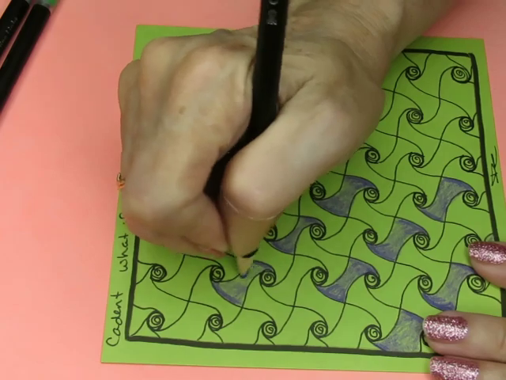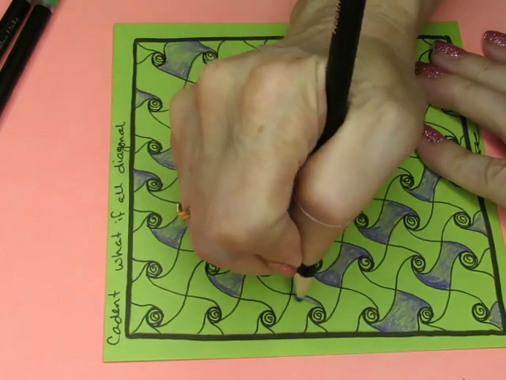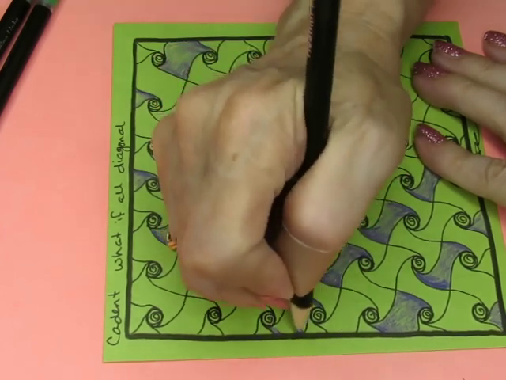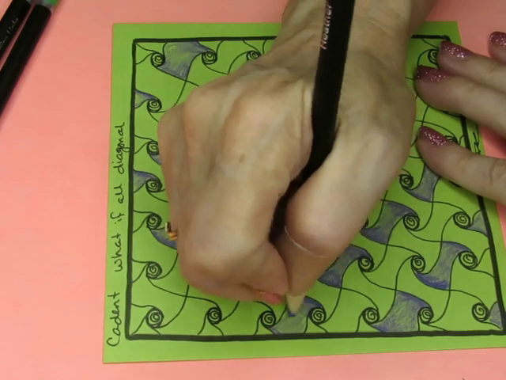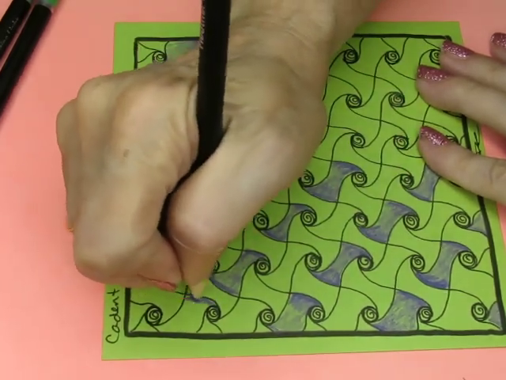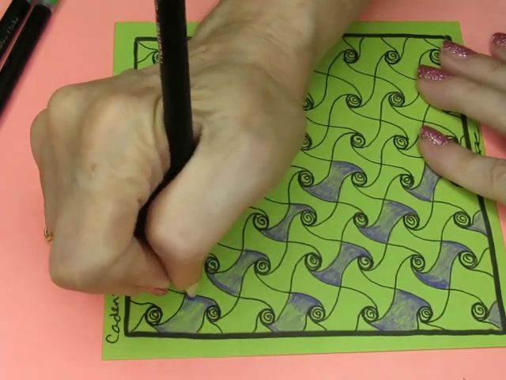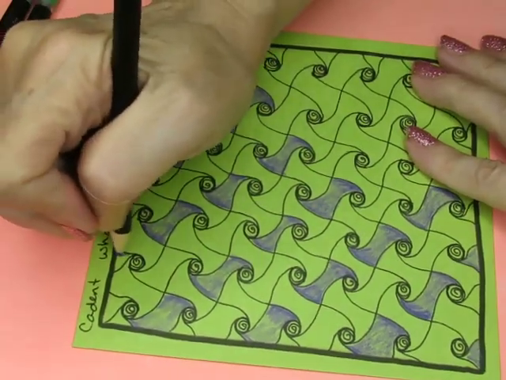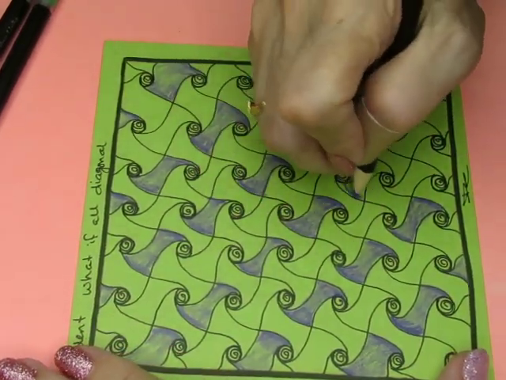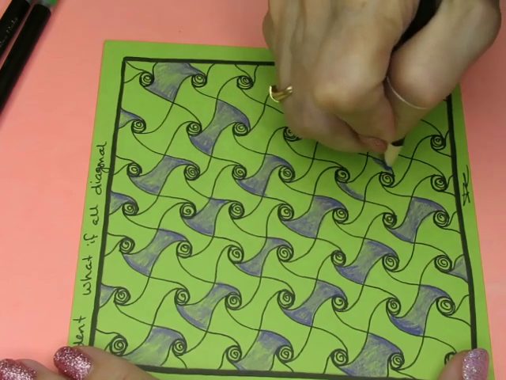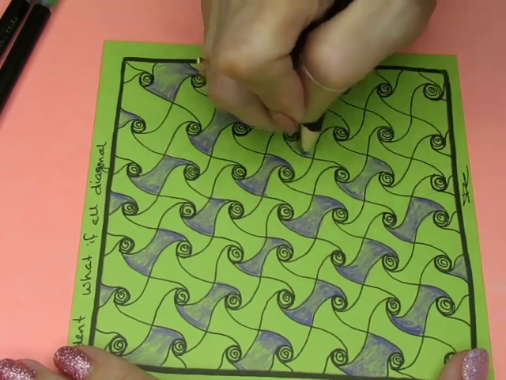Kind of an under and over sort of a thing. Okay, and then this comes this way. I just feel like it's a weave of some sort.